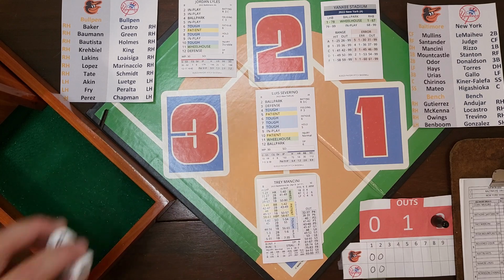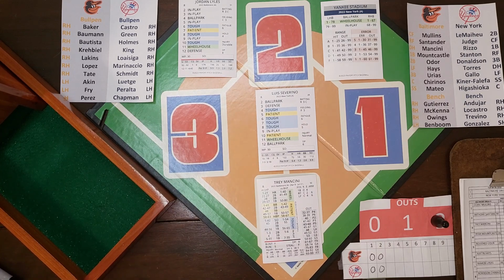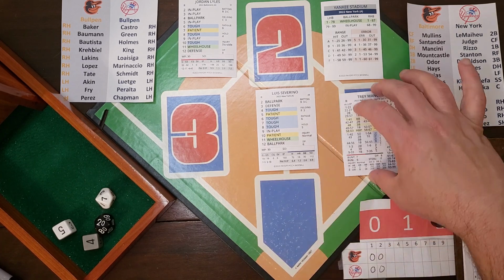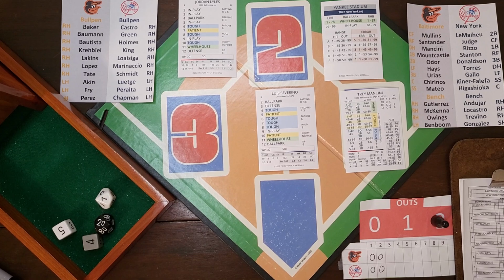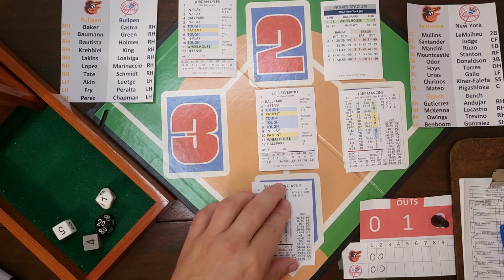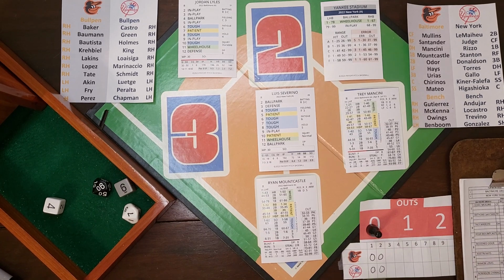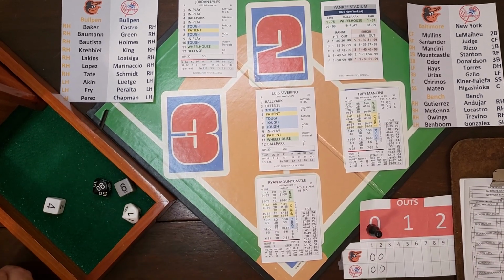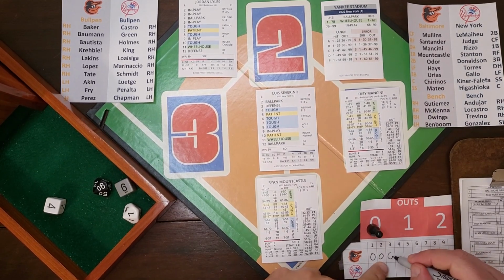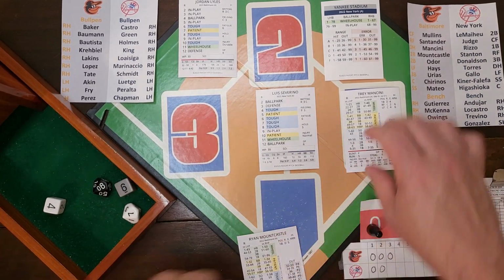That'll bring up Mancini. He reached on the Kiner-Falefa error his first chance. 9 is in play, 27, and that's a base hit for Mancini. So he will reach again, this time legitimately on a base hit. So a 2-out single for Mancini. And that'll bring up Ryan Mountcastle, the first baseman. He singled his first trip. 10 is patient, 97 though. It's going to be a fly to left, and that's going to end the inning as Gallo puts it away. So we go to the bottom of the third, still no score from Yankee Stadium.